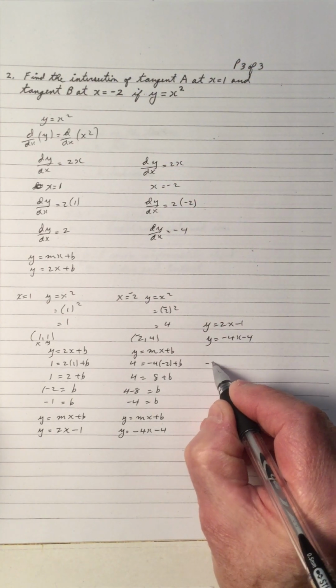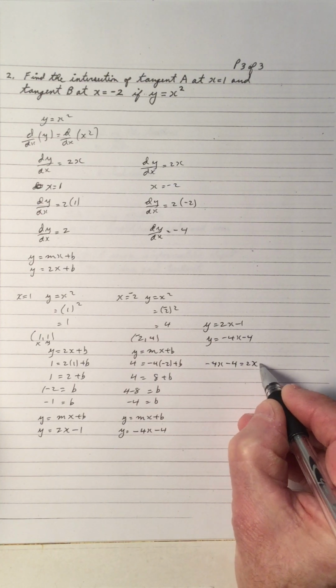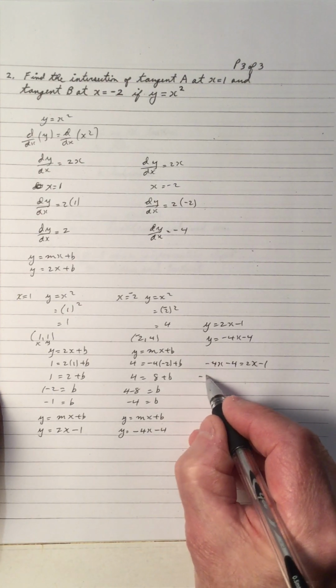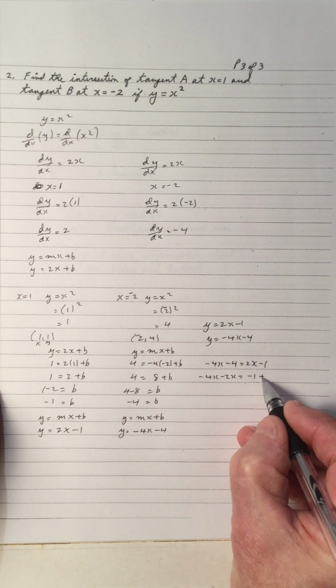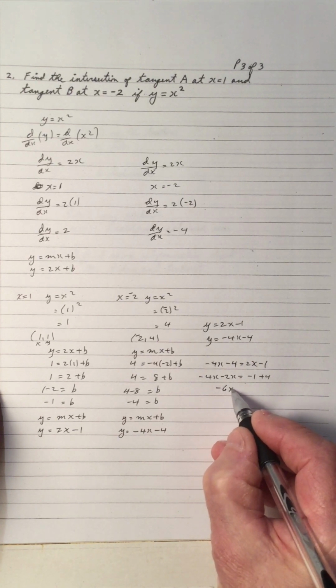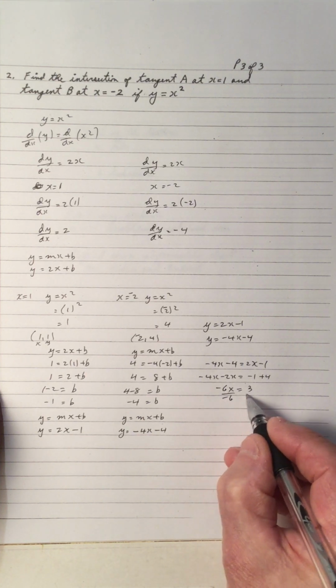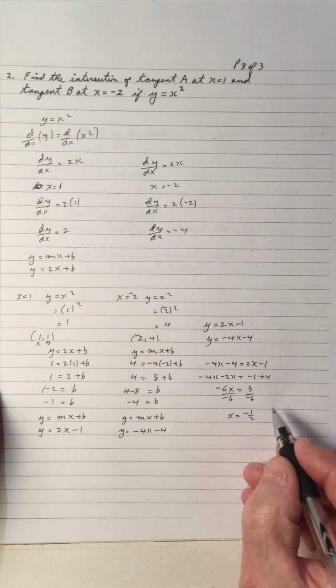So we let negative 4x minus 4 equal 2x minus 1. And we solve this for x, so negative 4x minus 2x equals negative 1 plus 4. Negative 6x equals 3. Divide by negative 6, and x becomes negative 1/2.